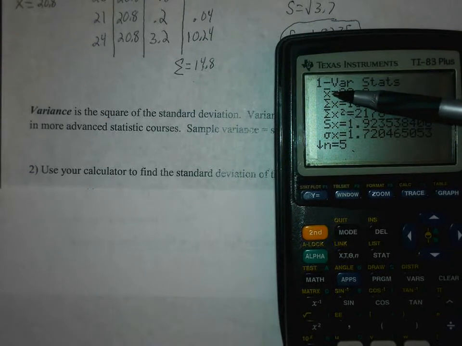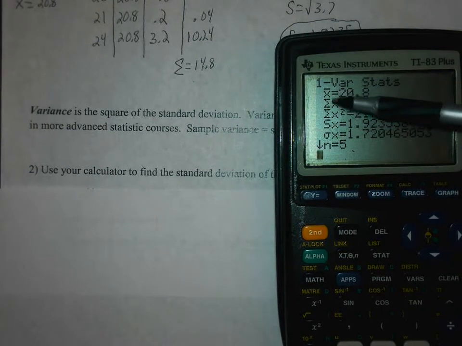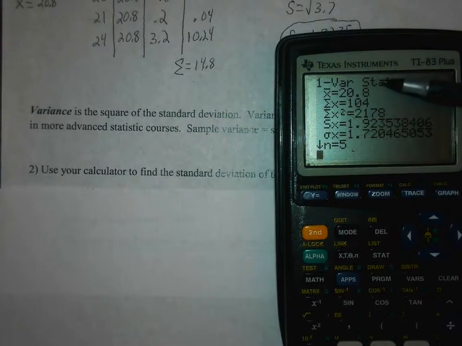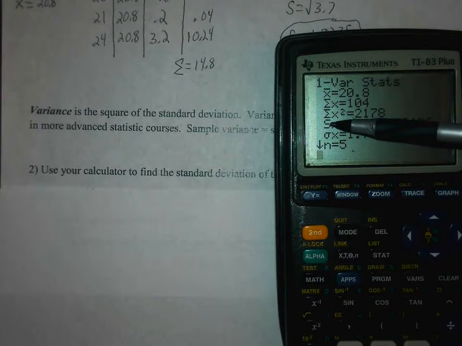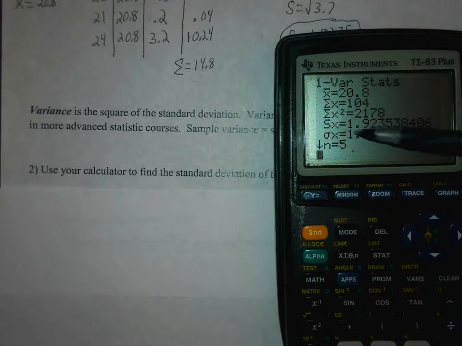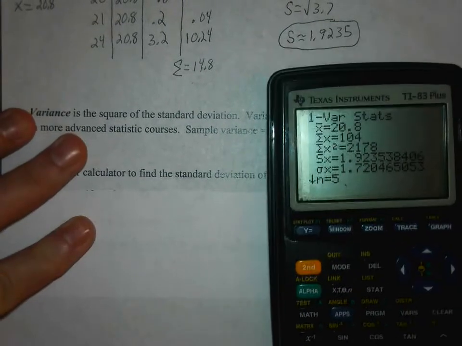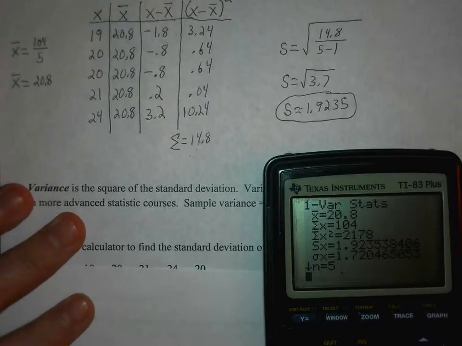You need to know that if you put a population in, that should be the symbol mu equals 20.8, if that was a population. Then it gives you a few things we don't care too much about, the sum of x and the sum of x squared. And then we have sample standard deviation, S subscript x. So that's the sample standard deviation, 1.9235. And notice that's the same thing we found by hand.